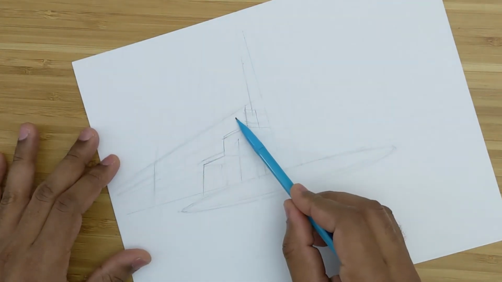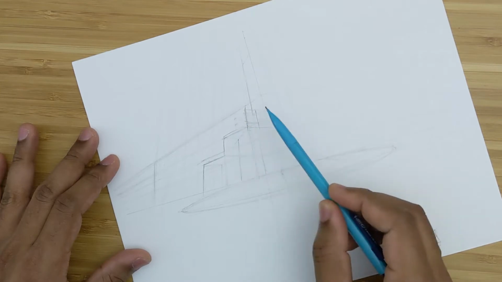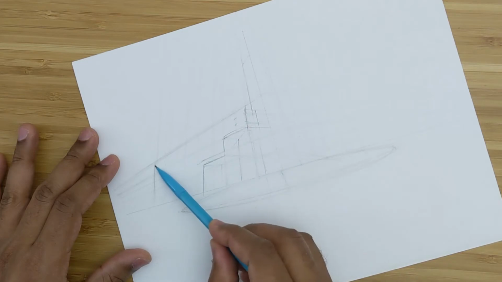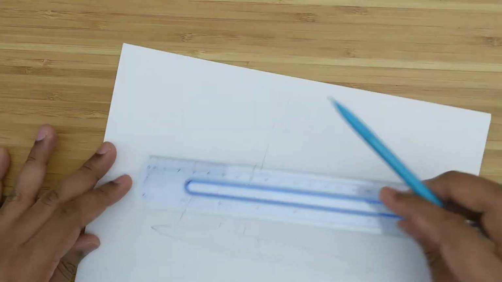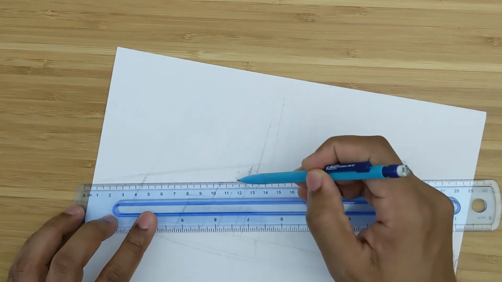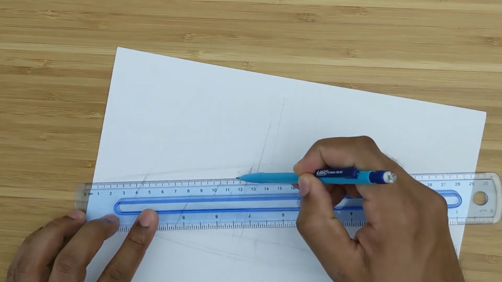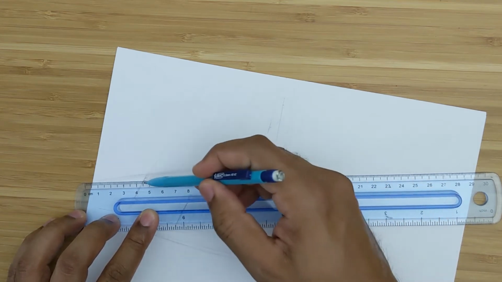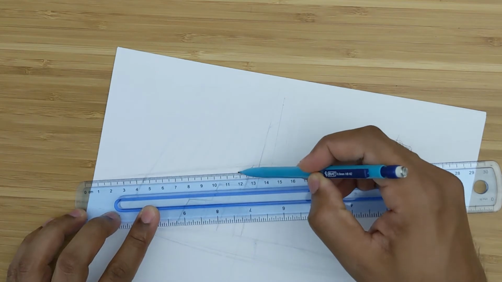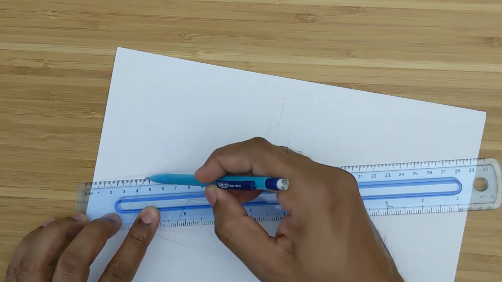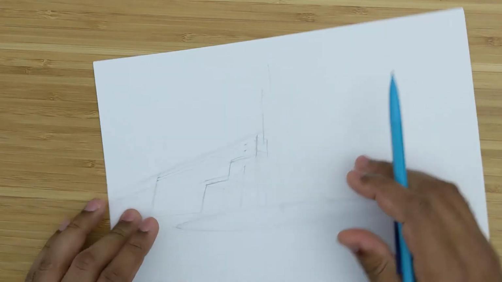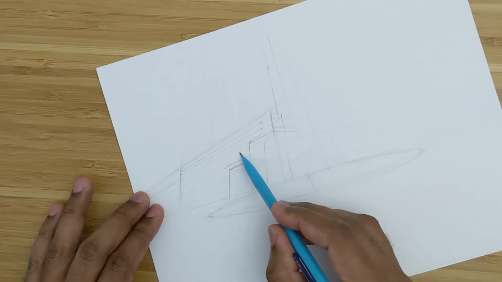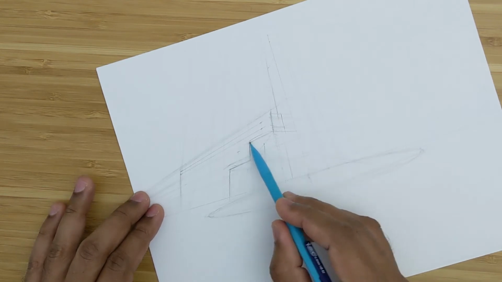Now over here there are some windows at this level, so I'll mark 2 points. Maybe this is the height of the window, and I'll mark some rough points over here. These little details would catch anybody's attention if they are not done nicely, because this would be the center point. So I'm using my straight edge for these. Yeah, looks good. Now I can draw some windows over here, and similarly there would be some windows over here as well.